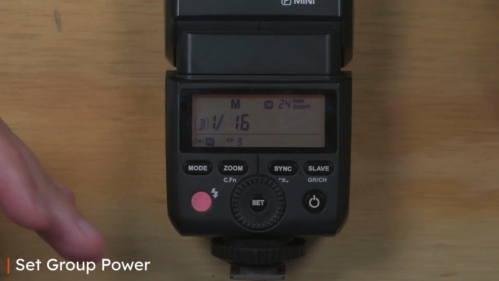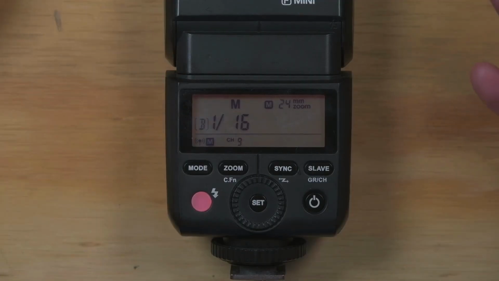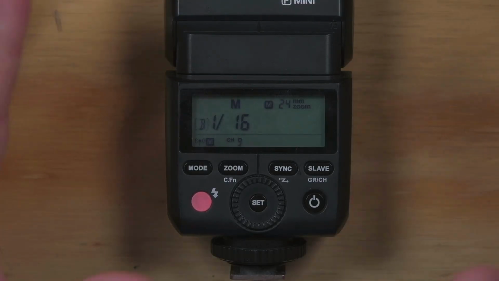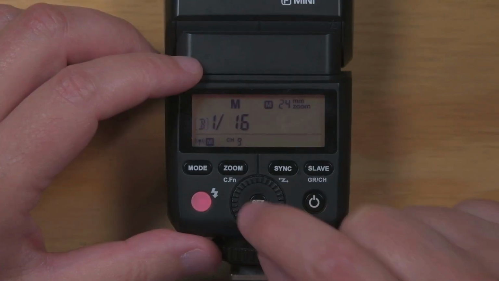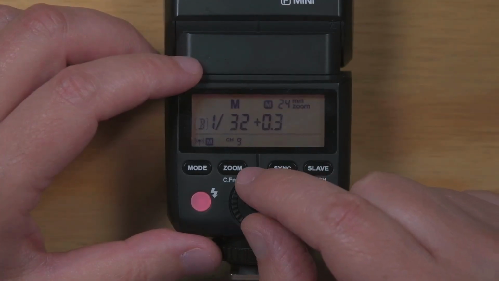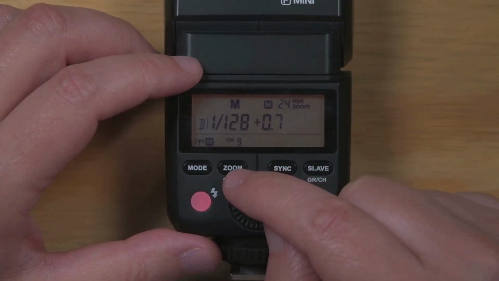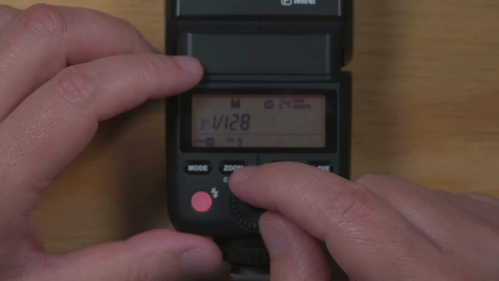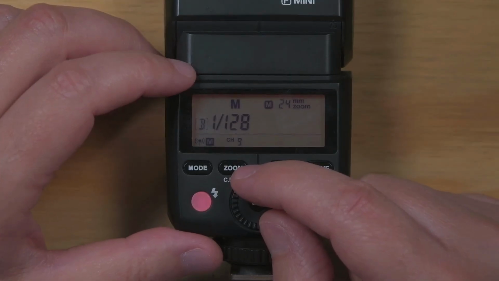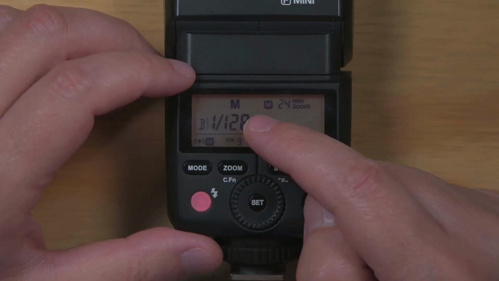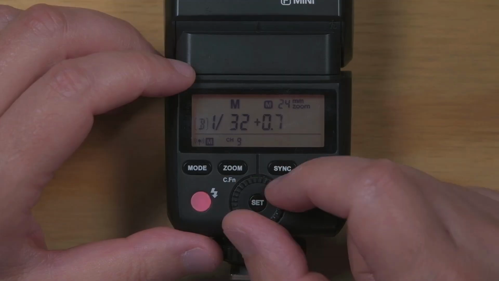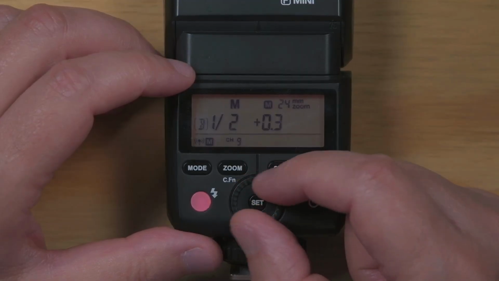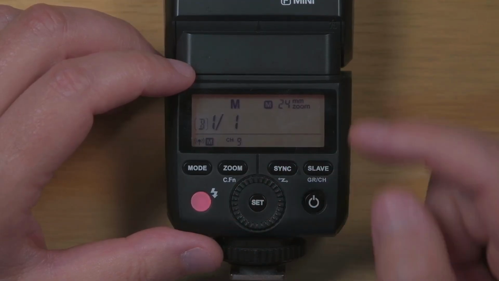In either manual or TTL, we can set the power, but it's slightly different. In manual mode, you're going to press set, and then you're going to be able to set the specific power setting for that group from 1/128, which is the minimum power, all the way to 1/1, which is full power.